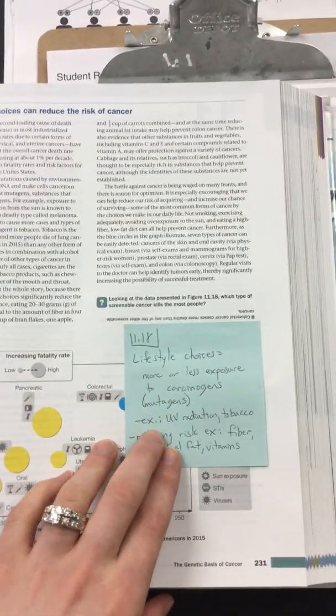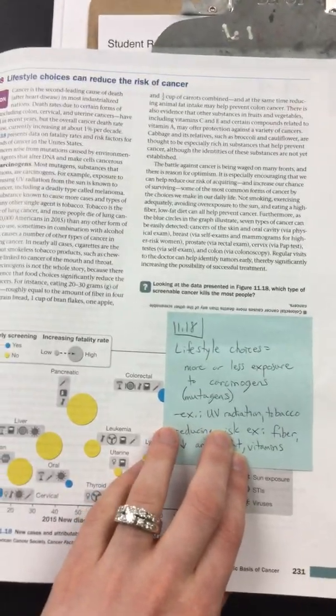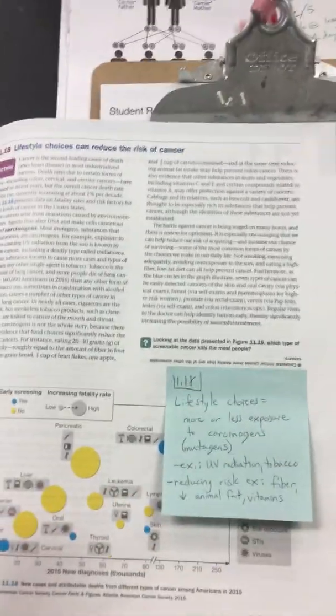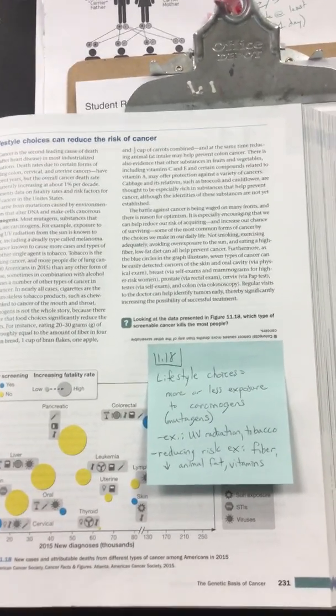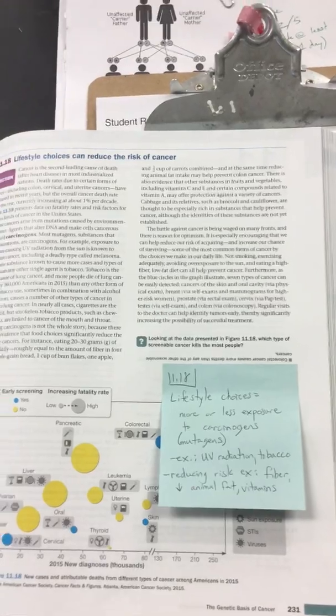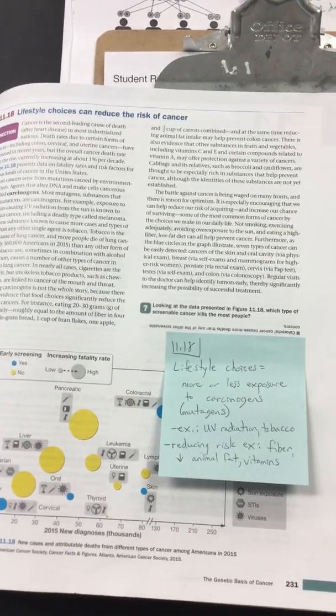Okay. So some examples of things that are carcinogenic: UV radiation, okay, tobacco. Those are common examples most people know of because there's a big education campaign to, hey, don't go sunbathing, okay, and that's UV radiation that you're exposed to, and don't smoke, that's tobacco, okay.